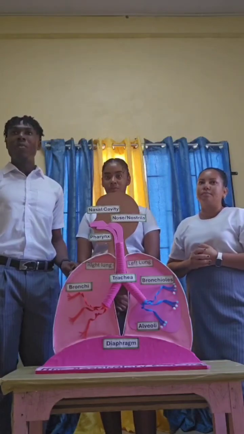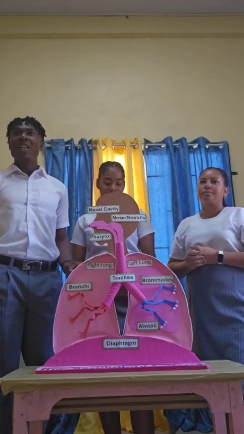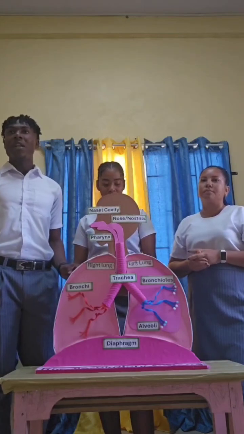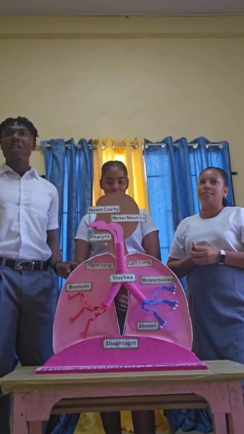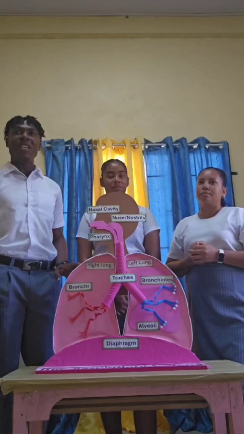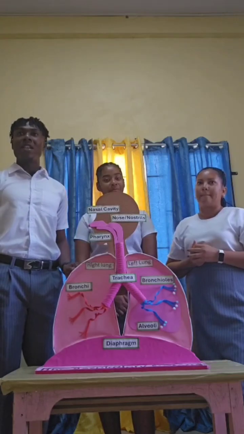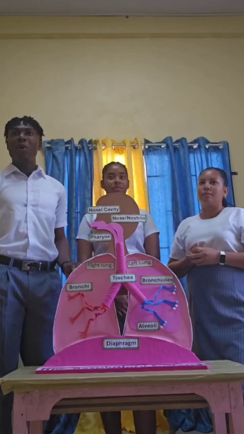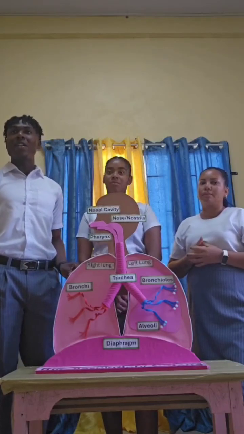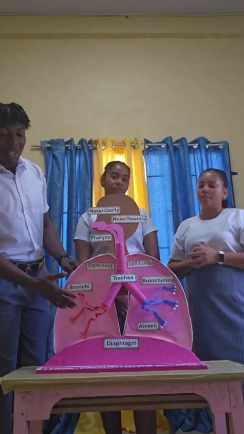Using the model's movable parts, I will demonstrate the process of inhalation and exhalation to make the concept more visible and interactive. Students will be encouraged to examine the model closely, touch and rotate it to gain a hands-on understanding. Throughout the lesson, I will refer back to the model to answer questions and review key points, ensuring the students can clearly visualize and remember the structure and function of the respiratory system.